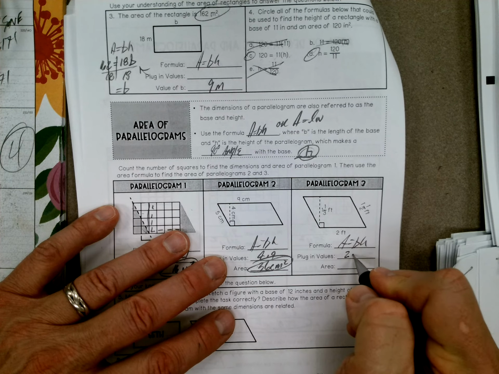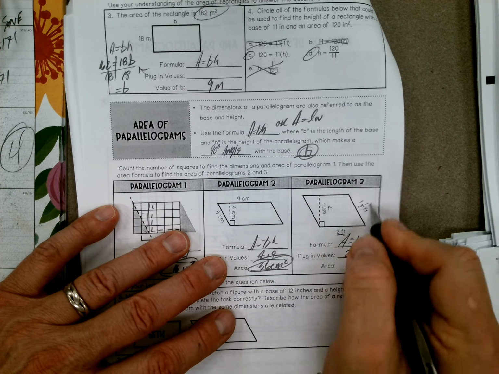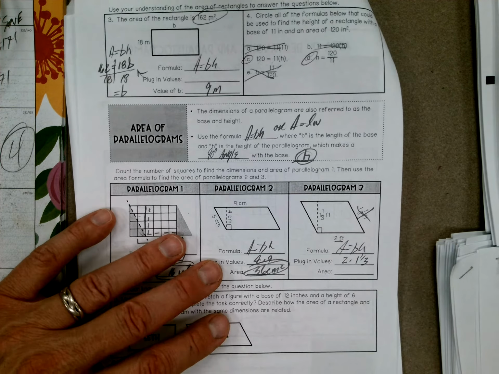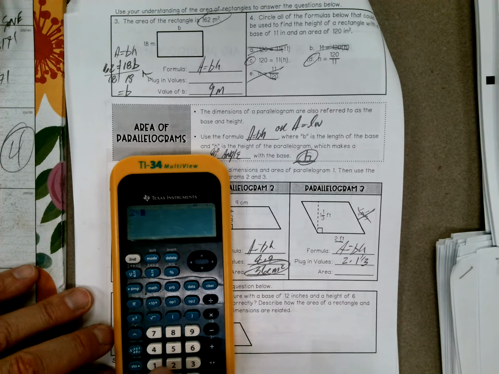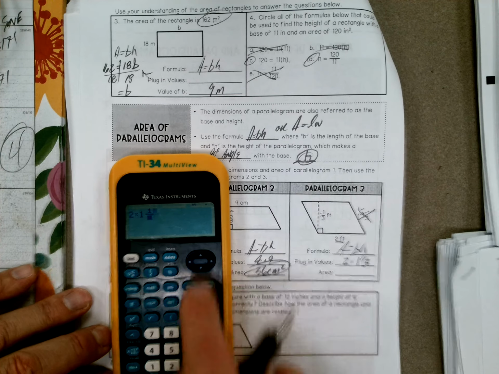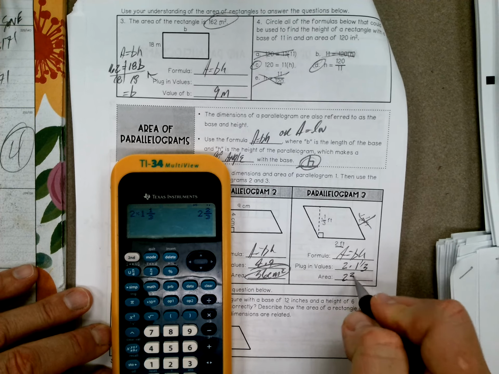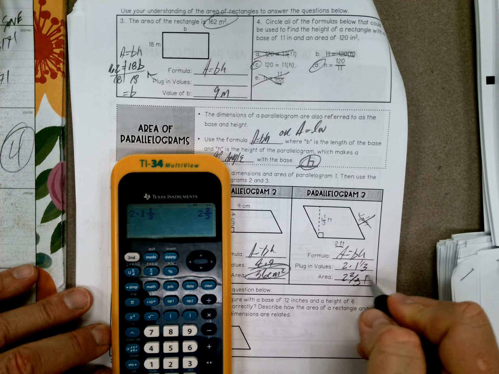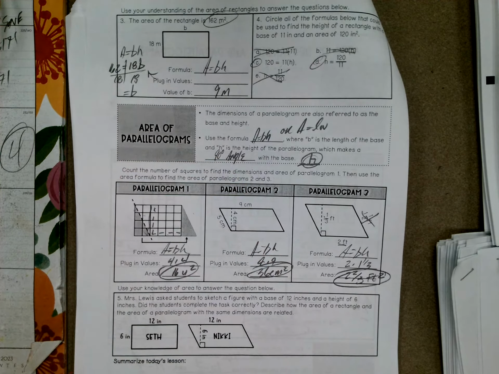All right, so our base is 2, and our height is 1 1/3. We're not using the slanted height unless we're looking for perimeter. Let's go ahead and grab our calculator. 2 times 1 1/3. And there it is, 2 2/3. And that's going to be in feet square. So pretty good shape. One more to go here.